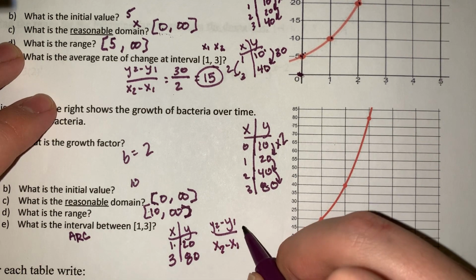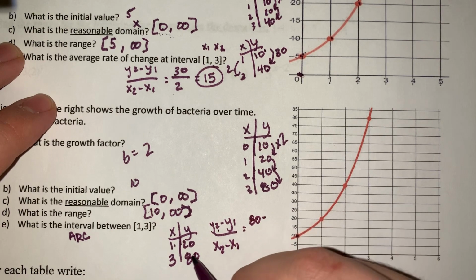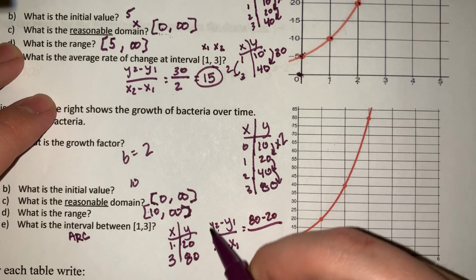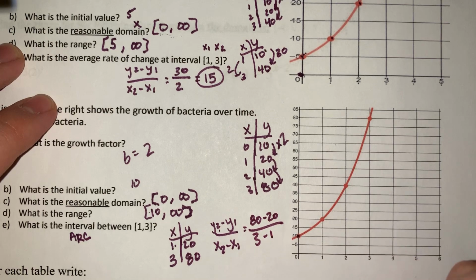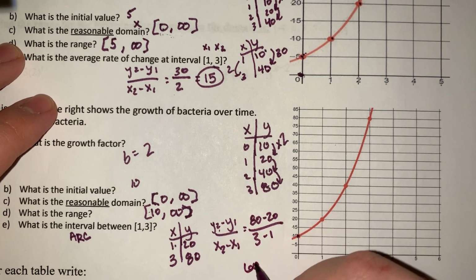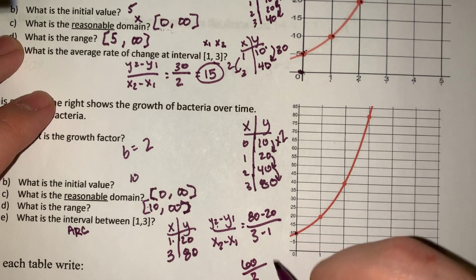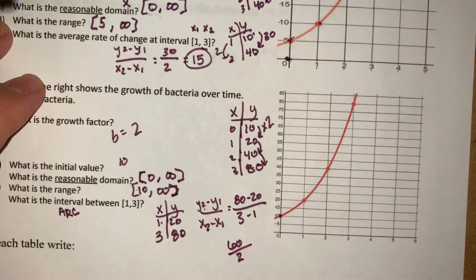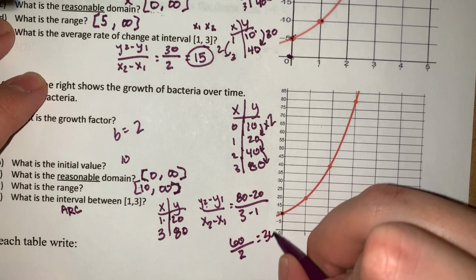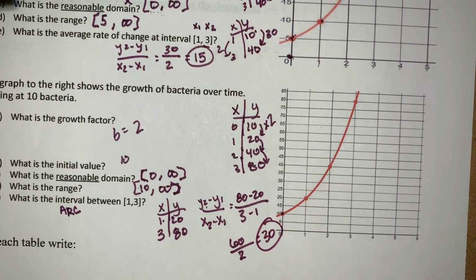y2 is 80 minus 20 divided by 3 minus 1. 80 minus 20 is 60. 3 minus 1 is 2. So 60 divided by 2 is 30. So the average rate of change is 30.